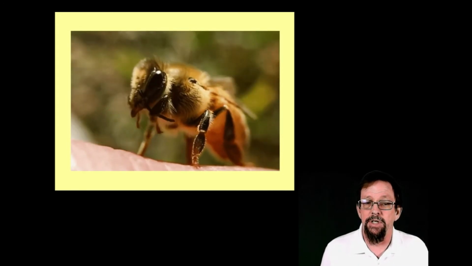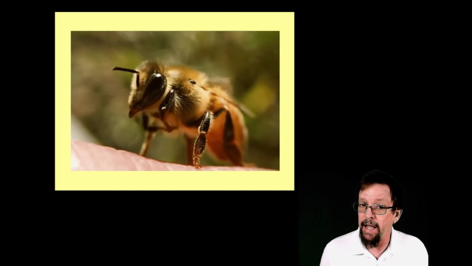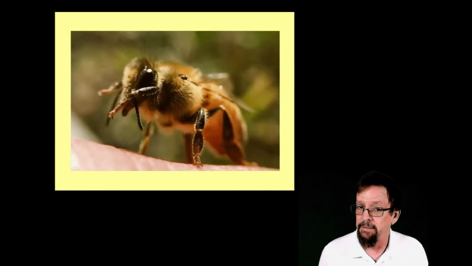And here's an example of a bee cleaning its antenna using the antenna cleaner and the velum as it wraps around the antenna.